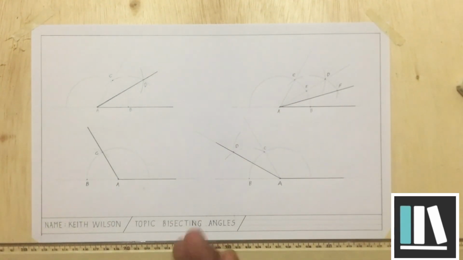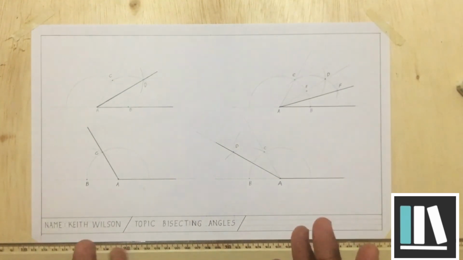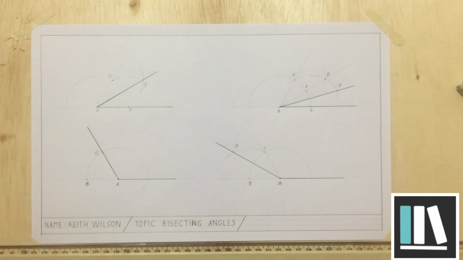The angles are not limited to one direction, because in the future when you're constructing other drawings which will be more complex, you are going to be required to construct angles that are facing various directions. I hope you have grasped the concept of constructing angles and bisecting angles.